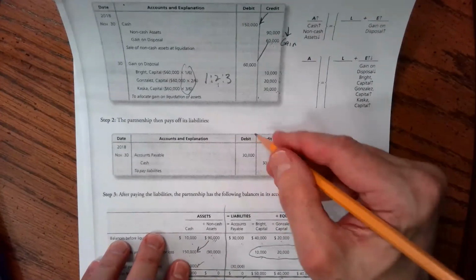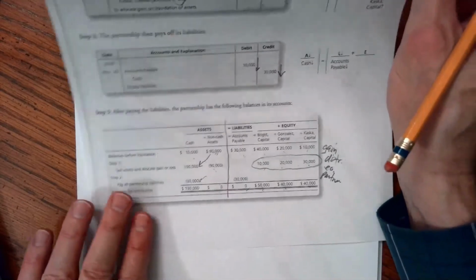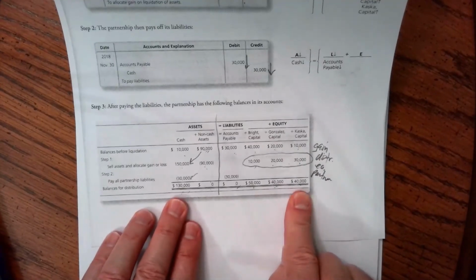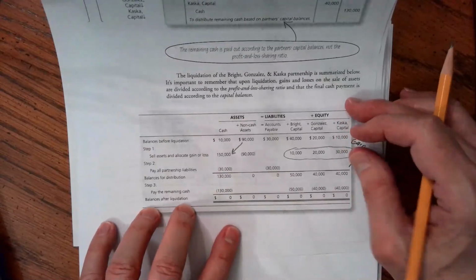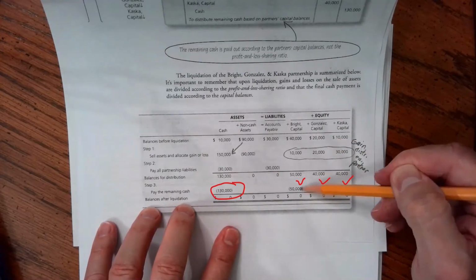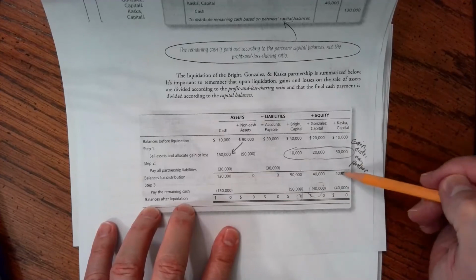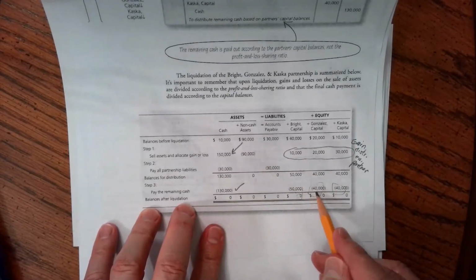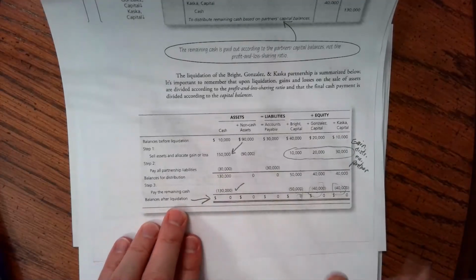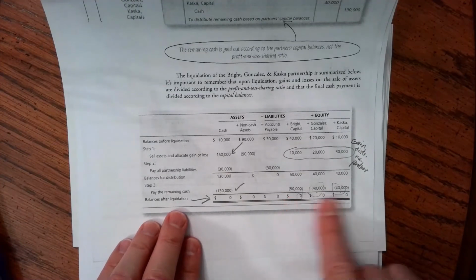Accounts payable are paid off. The credit balance is reduced by a debit. Cash goes out, reduced. What remains then is the capital balances shown as indicated, which equal exactly the remaining cash. So then a check is cut to each partner. Bright gets $50,000, reducing his capital balance to zero. Gonzalez gets $40,000, reducing his balance, and Casca gets $40,000. So cash goes out with a credit, and these accounts here are debited to reduce them. The final result: all book balances in the partnership are reduced to zero. The partnership is liquidated, it is shut down, all partners are paid off.